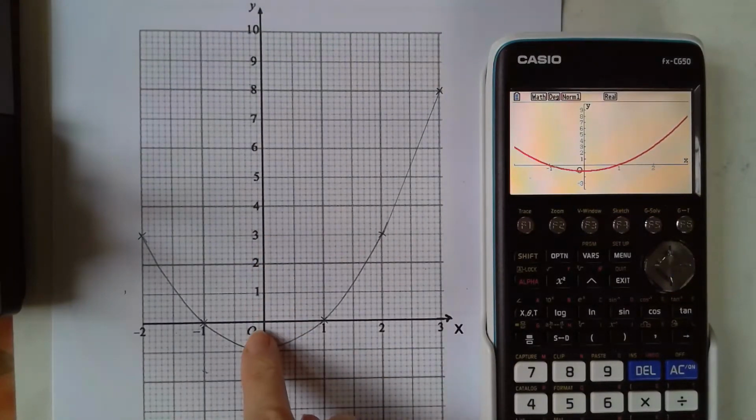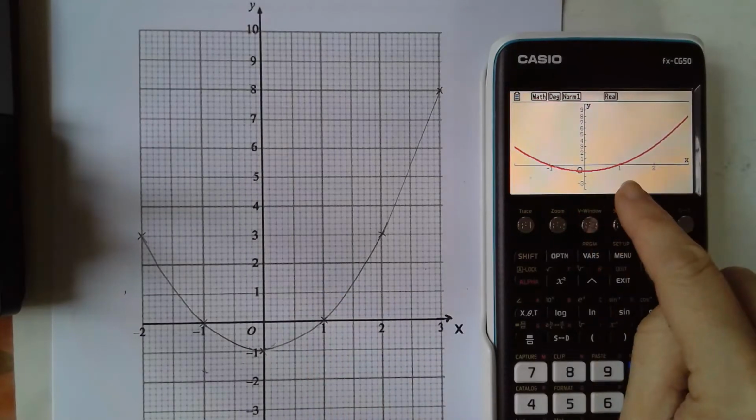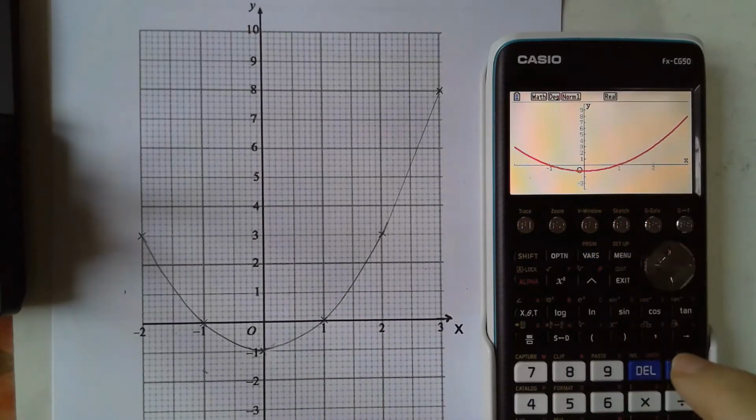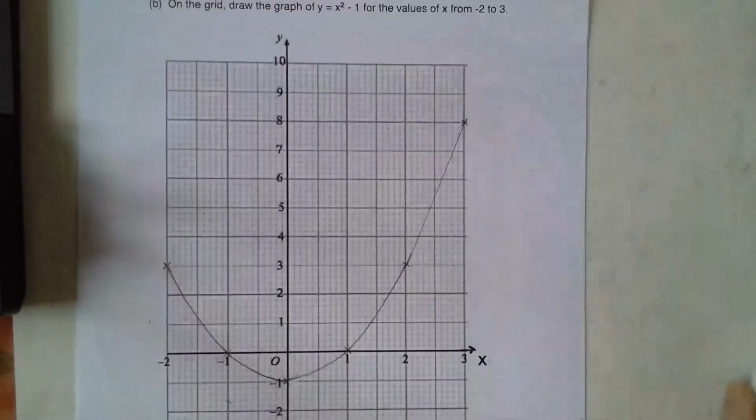It's 2 squares across for every unit, 1 square up. Here I've got a lot more squares across for 1 unit than I have for 1 up, but it still shows me that I've got that part of the curve there. So that's how you plot that one.